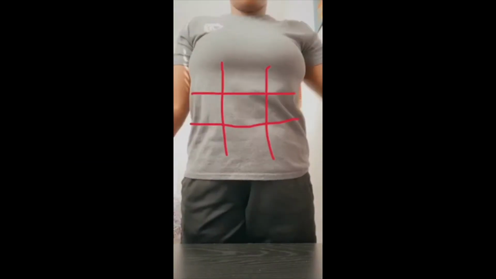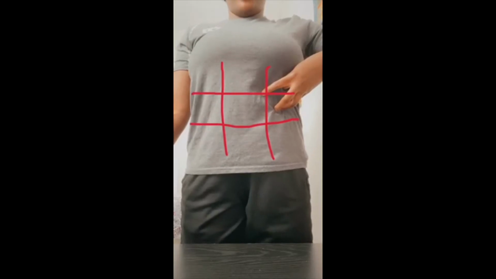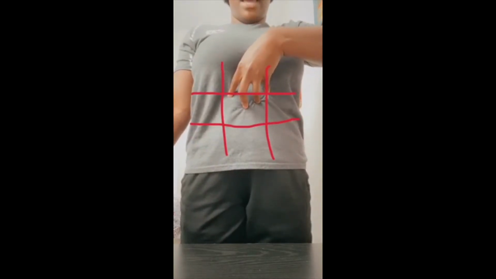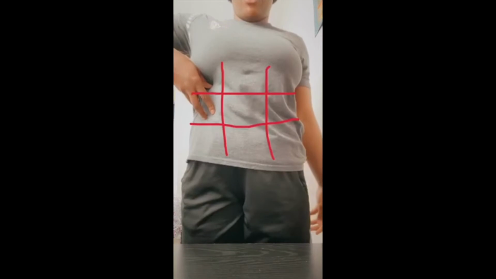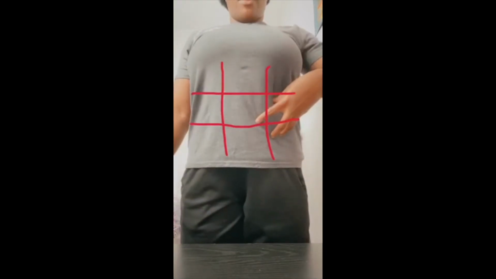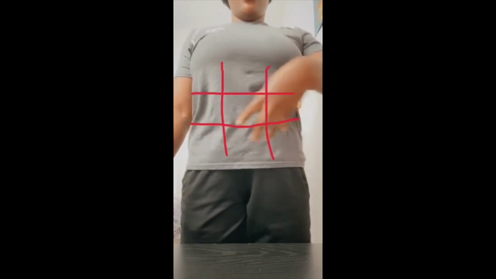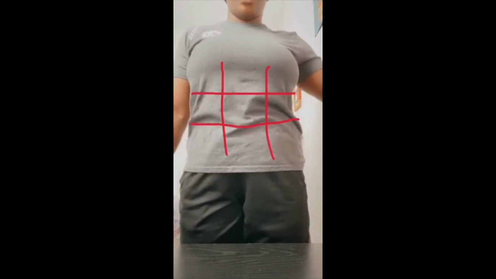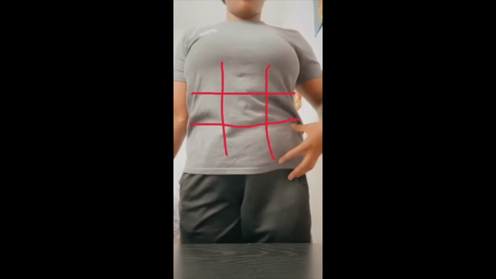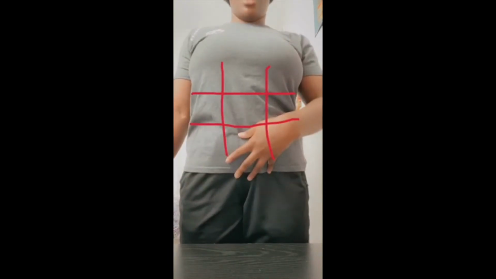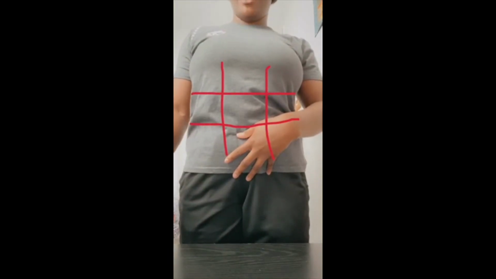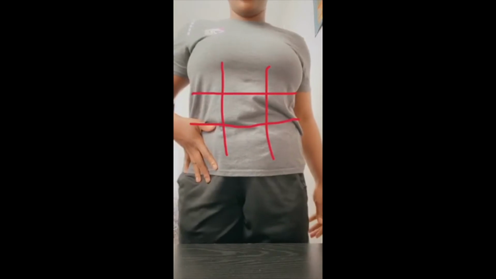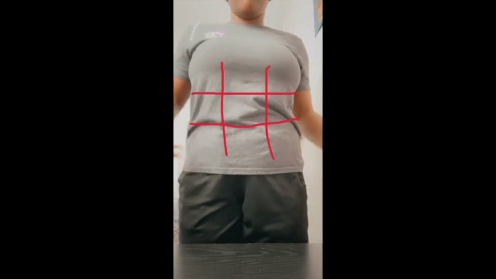So this is your right hypochondriac, your epigastric region, left hypochondriac region. Then you've got your right lumbar region, umbilical region, left lumbar region. Then you've got, finally, right iliac, hypogastric, and left iliac region. See, even I get them twisted sometimes, but it's okay.